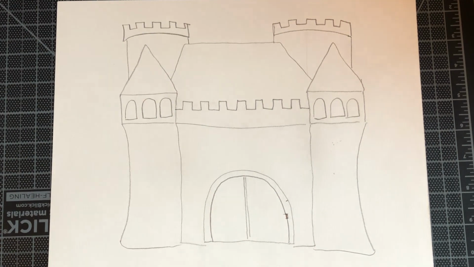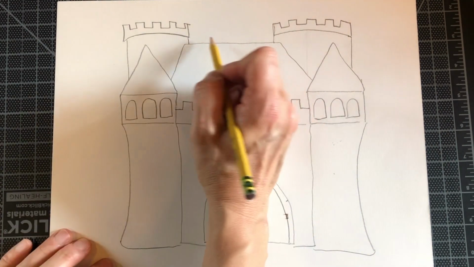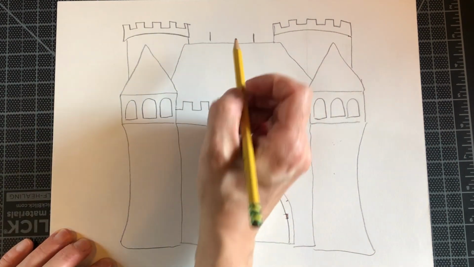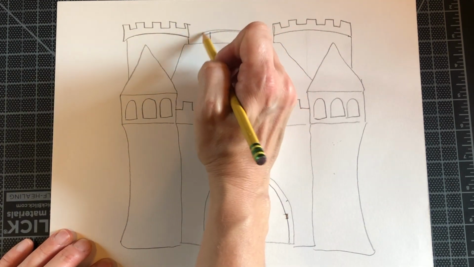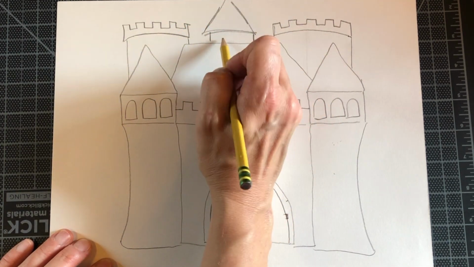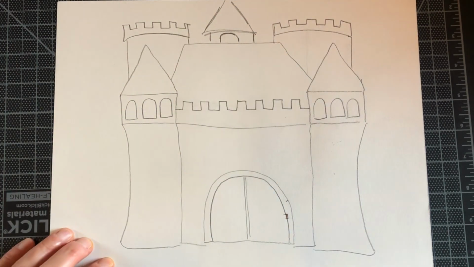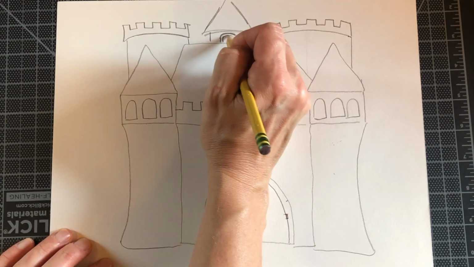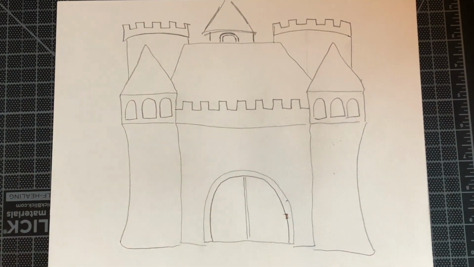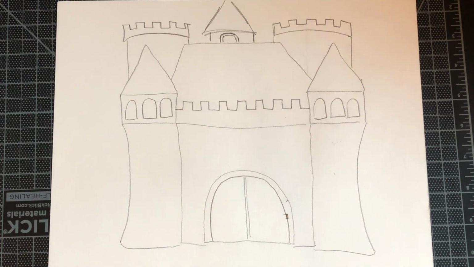Just like that. And let's go ahead for this one. Let's put on the little lookout tower. So right in the center here, we're going to have this little tower with a window. I don't have tons of space up here, but this is going to be the window where the guards are going to look out to see if anybody is going to try to attack this castle.